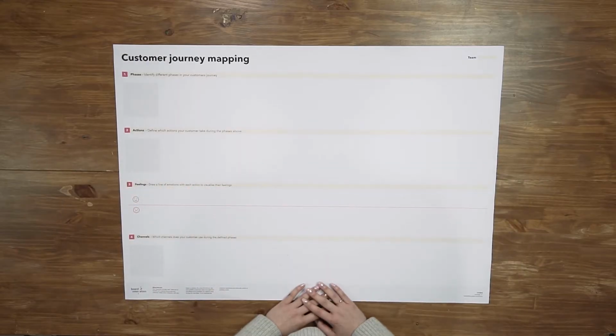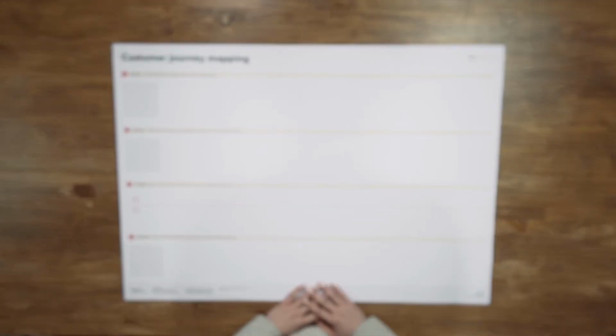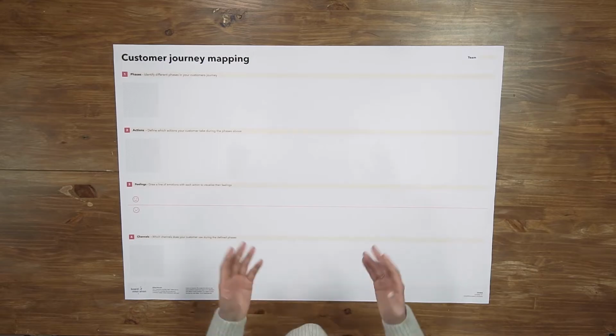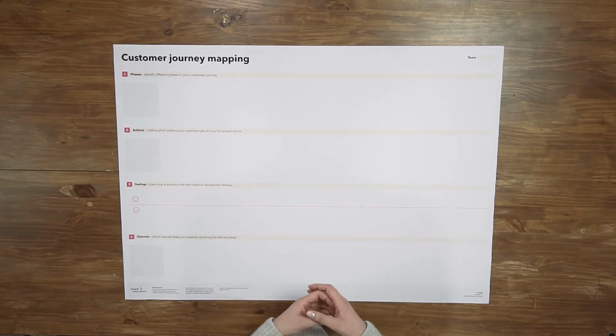I will walk you through the customer journey mapping tool. As you can see, this is a very simple and visual tool that will help you and your team to align on the journey that your customer takes in order to interact with your product or your service.